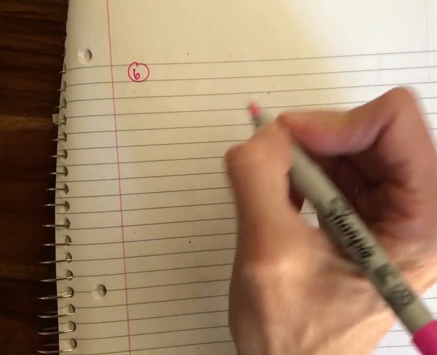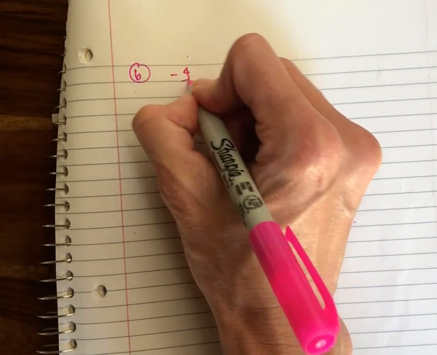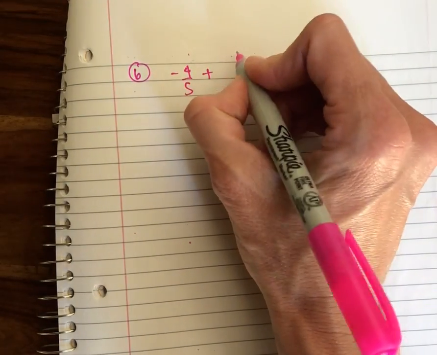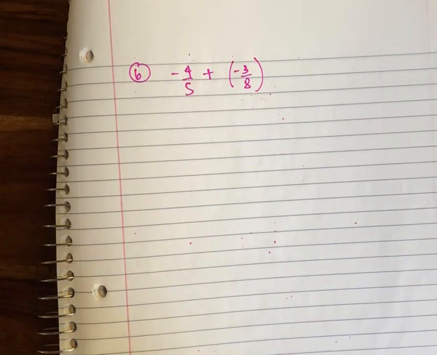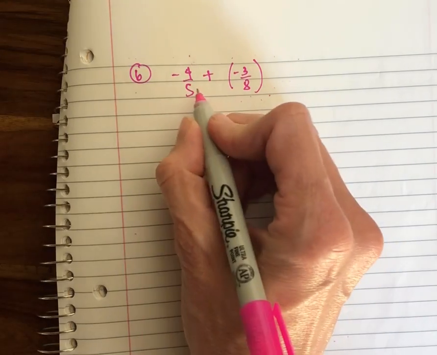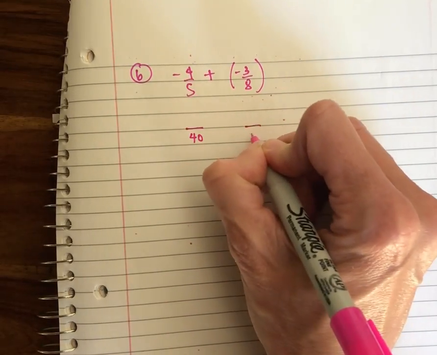Number 6 is next. We are adding. Okay, we are adding -4/5 and -3/8. So anytime we add fractions, the first thing we need is a common denominator. 5 and 8, I'm gonna use 40 as my common denominator.